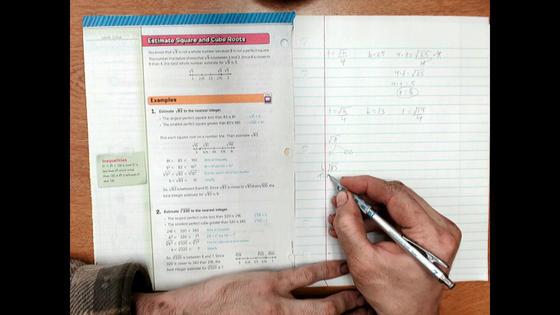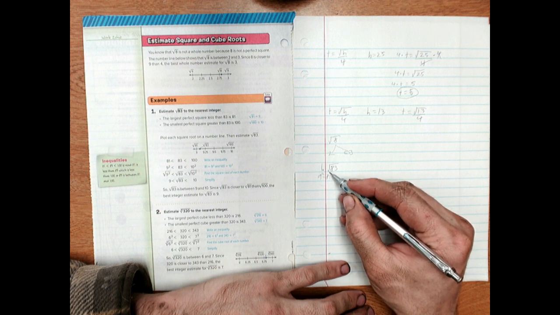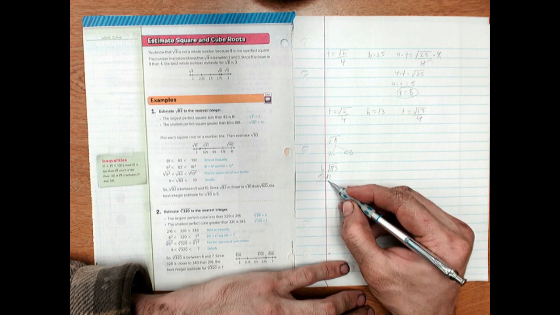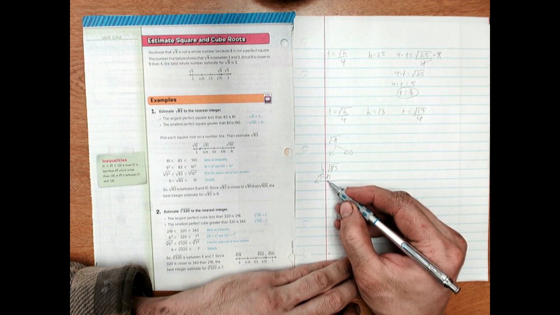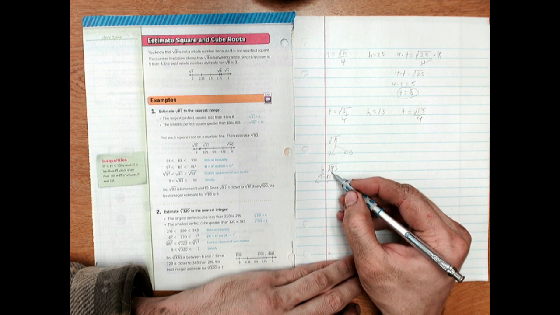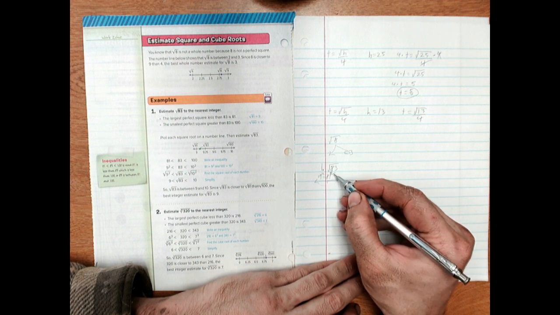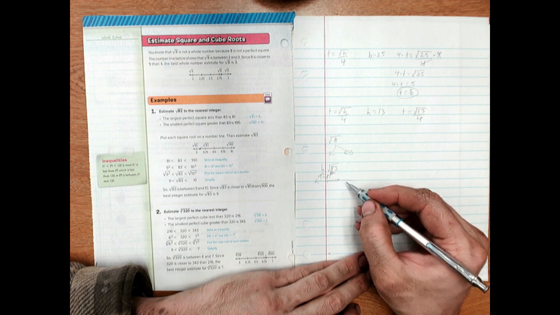squared equals 81. That's not 83, so we know that it's going to be bigger than 81.